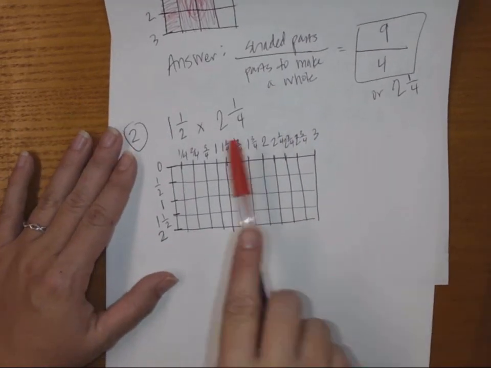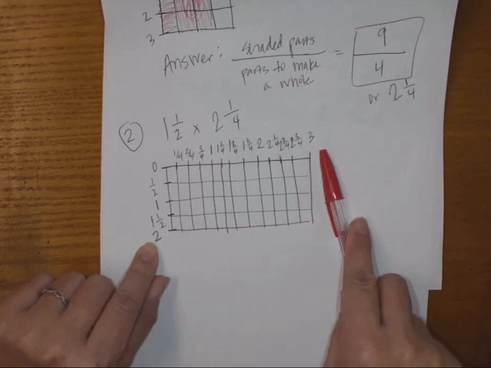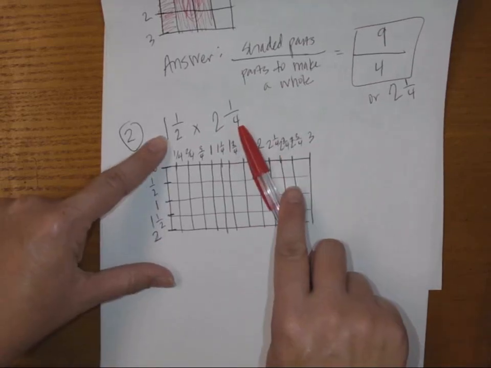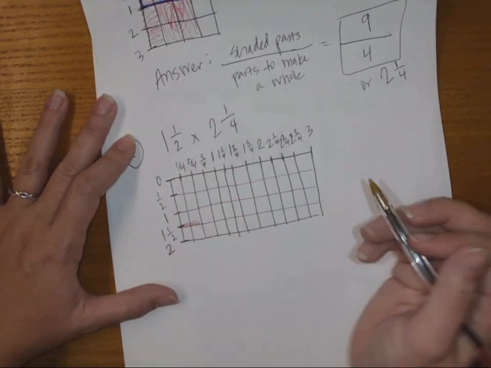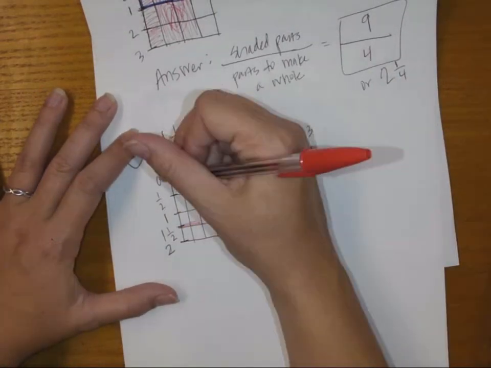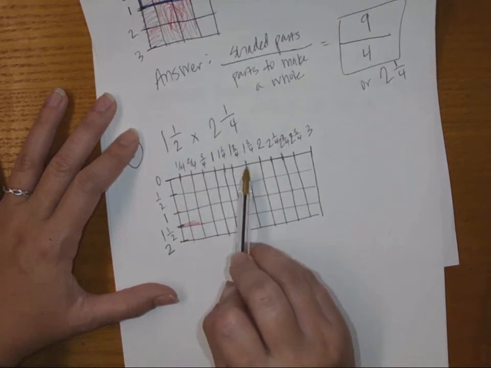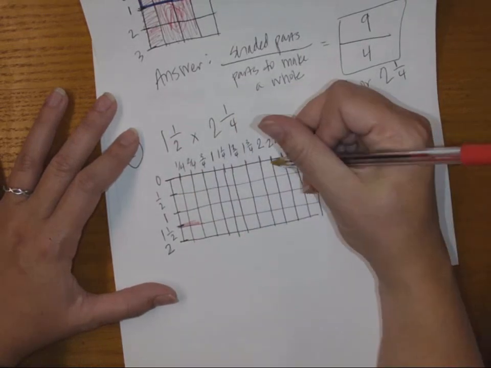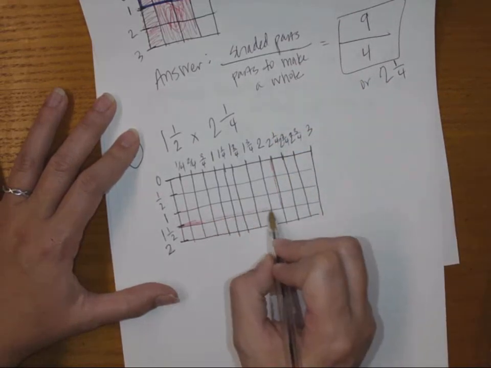Okay, I'm shading what my problem said, because remember, this picture isn't the problem. This picture is a 2 by 3. I want 1 1/2 by 2 1/4. So for 1 1/2, I'm going to shade all the way down to 1 1/2. For 2 1/4, I'm going to shade all the way over. Be careful with your little marks here, because sometimes my writing doesn't line up. 2 1/4 ends right here. So I need to shade this rectangle in right here.